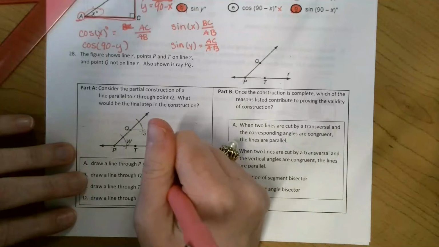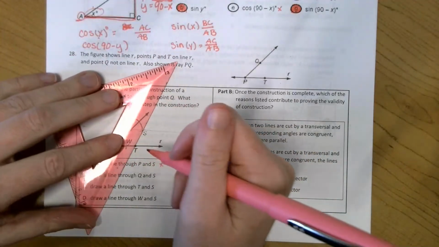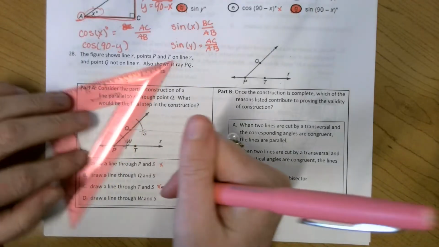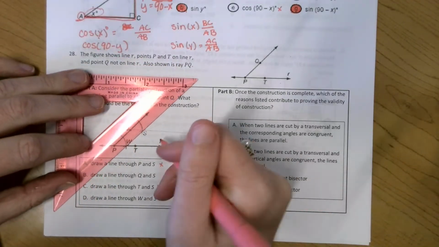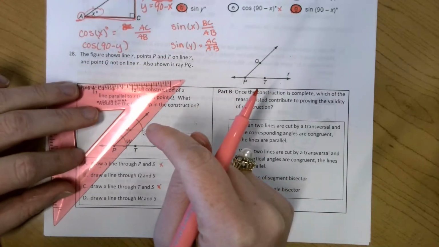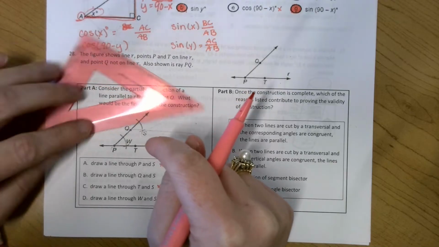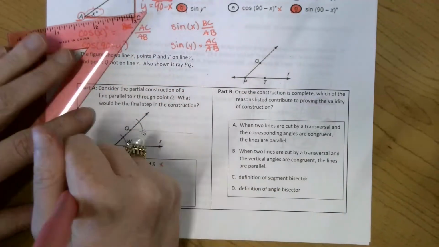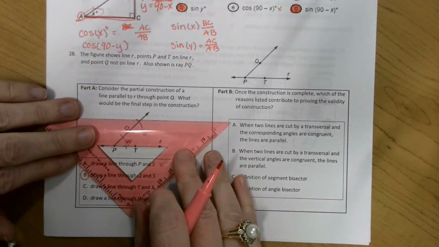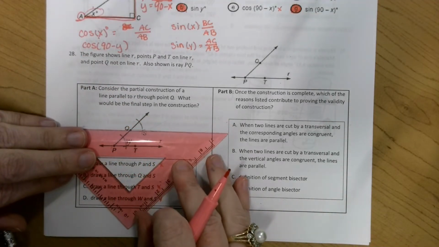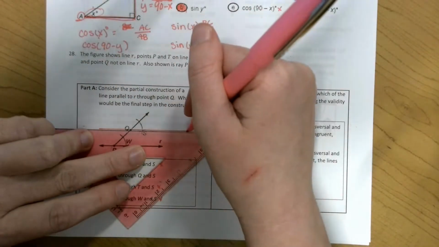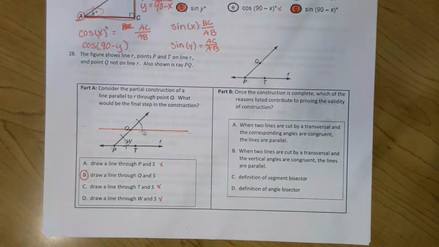Okay, a line through T and S. Again, that's going to intersect R, so we know that's not parallel to R. A line through W and S. It intersects R. That would be parallel to PQ, but not through R. So that's not going to work. The only one that's going to work is B. So if I want a line that is parallel to R through point Q, it's got to go through Q and S.